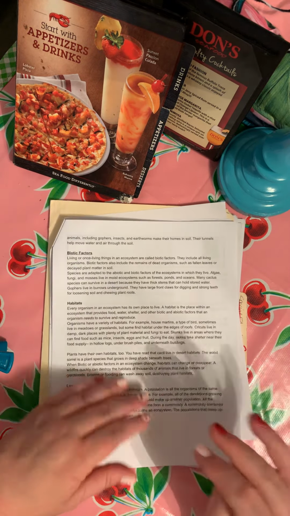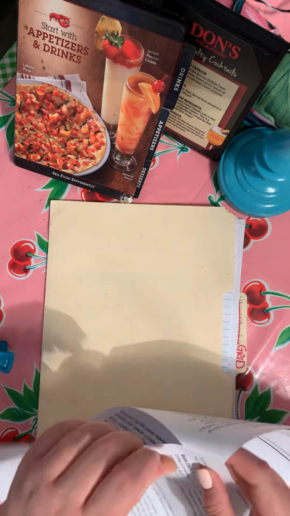And that is it for 6th grade science. You'll be going on to 7th.